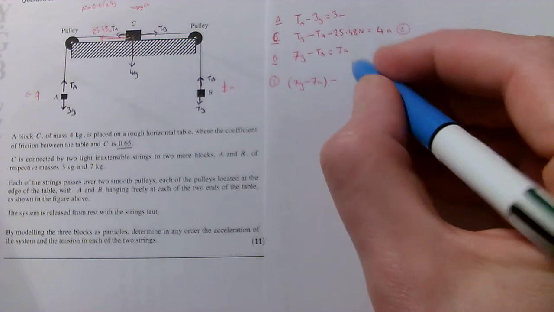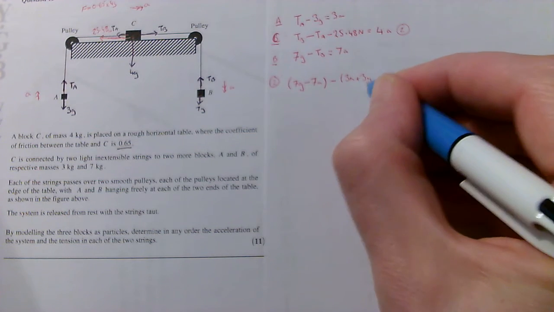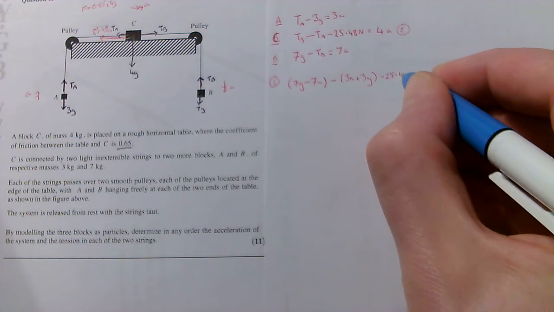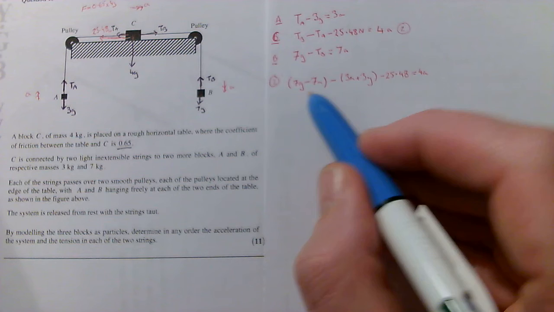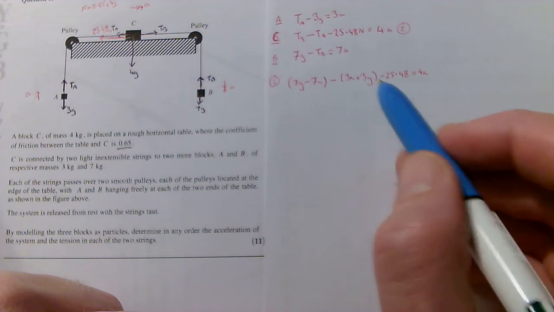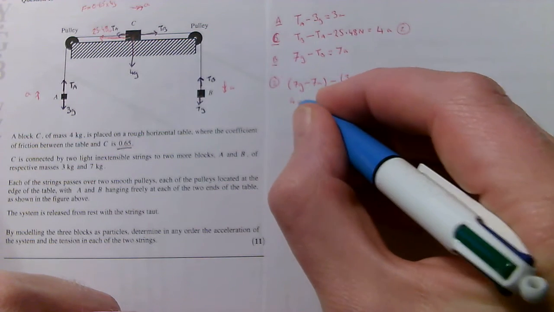Rearranging that will give you 3A plus 3G, minus 25.48 newtons equals 4A. Okay, so let's just look at our G's. So we've got 7G minus 3G, which gives me 4G.